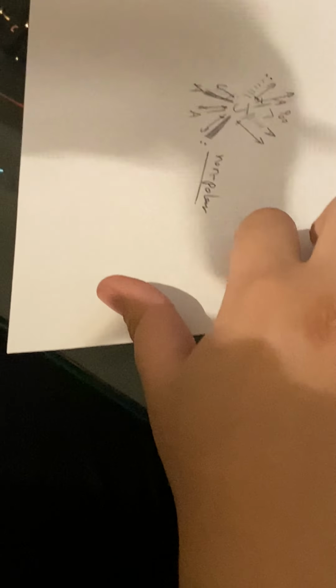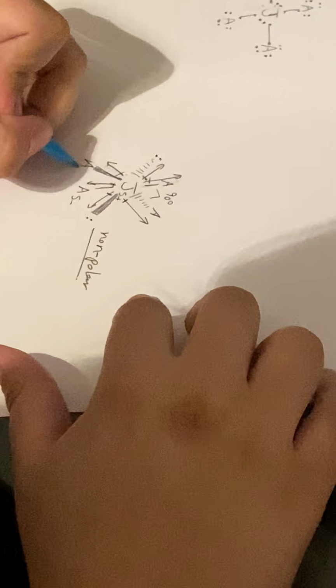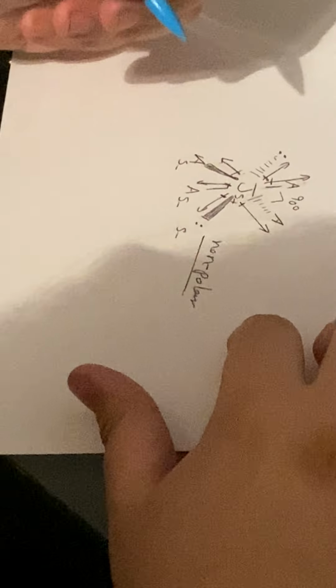So it's clearly non-polar. Okay, and not to forget the delta plus and the delta minus, delta minus, delta minus, delta minus.